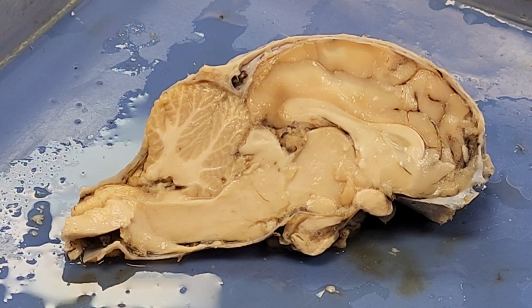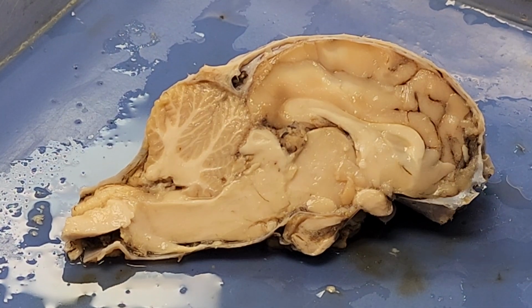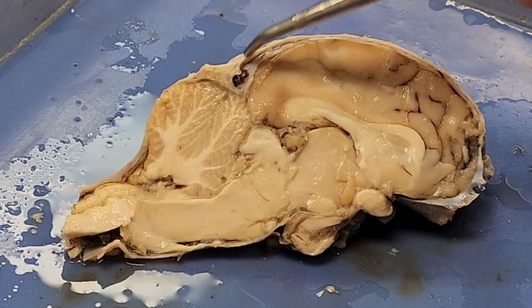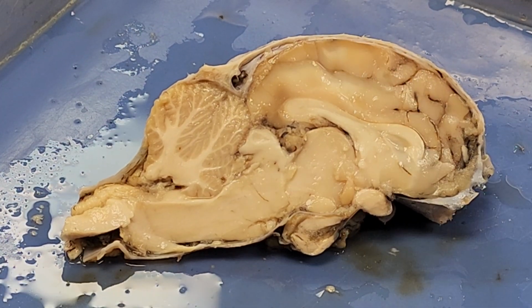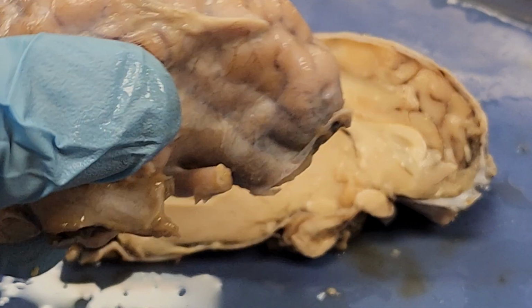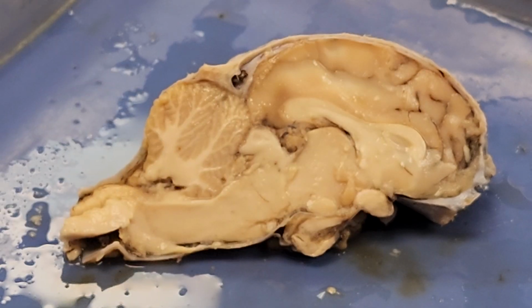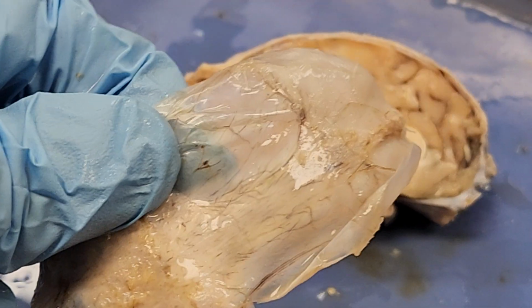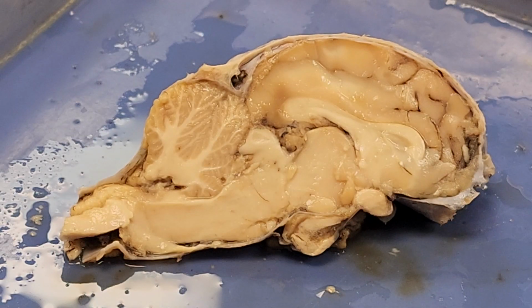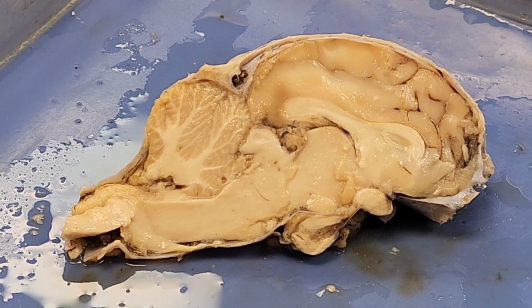All right, so let's look at the sheep brain, and this is a cross-section of the sheep brain. We're going to notice we've got our dura mater still wrapping around the outer edge. Here's one where we can still see the dura mater on the brain. I've worked it off on a different one, but I didn't like how that one looked, so we're sticking with this one.